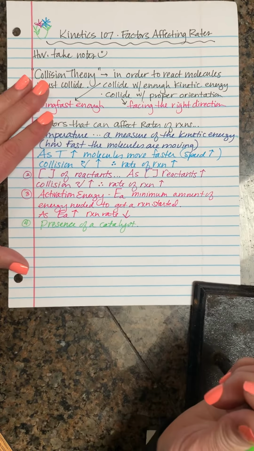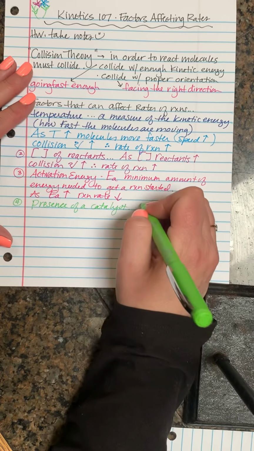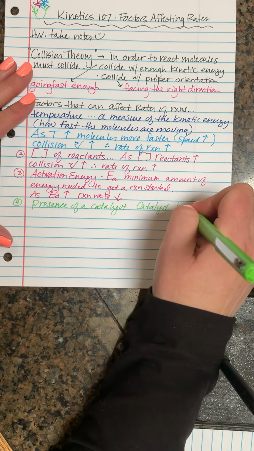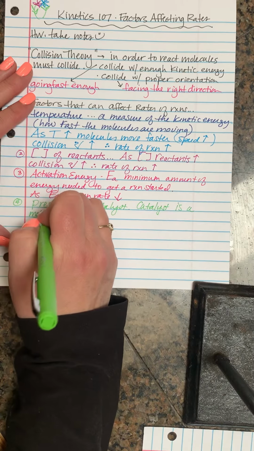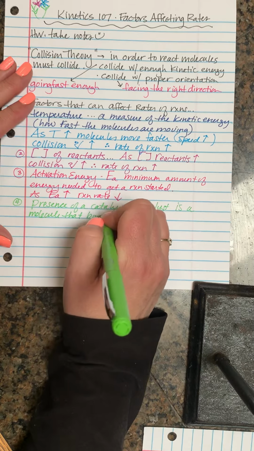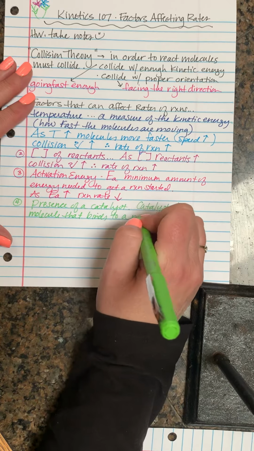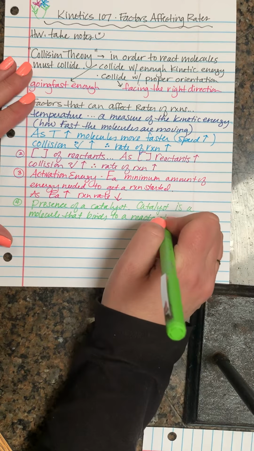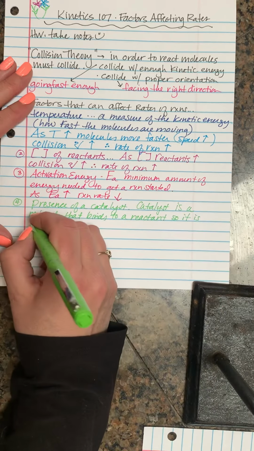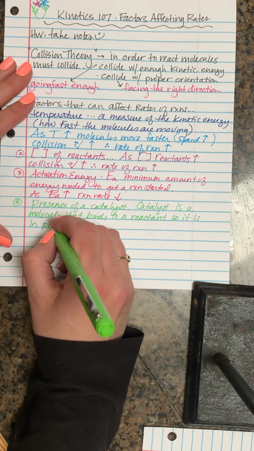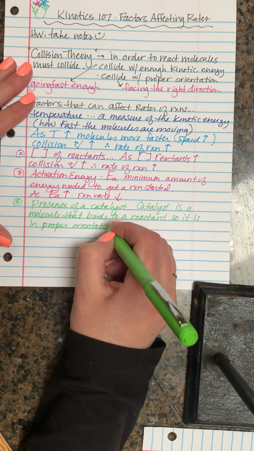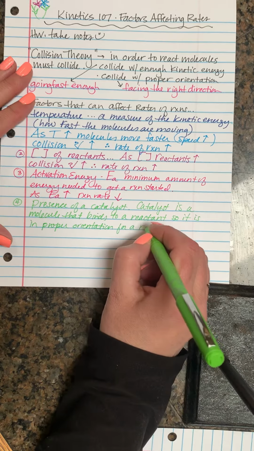A catalyst is a molecule that binds to a reactant, so it is in proper orientation for a reaction to occur.